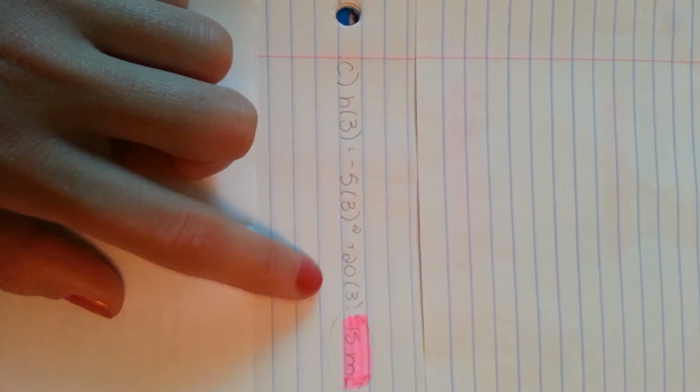For C, they asked at time x equals 3, was the book above or below where Chuck threw it, and how far? So I plugged in 3 for the height, and I got negative 5 times 3 squared plus 20 times 3, and I got 15 meters. So the book was 15 meters above where he threw it because there was no C variable in the height equation, which if there was a C variable, that would equal the initial height. But since there was none, that was 0 meters, so at 0 meters, it was when it was thrown. So there is a 15 meter difference, so therefore it's 15 meters above where he threw it.